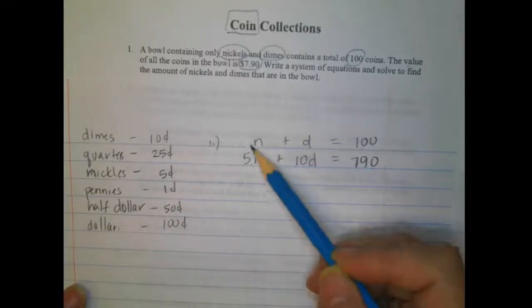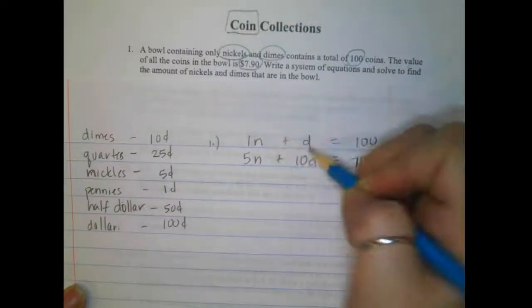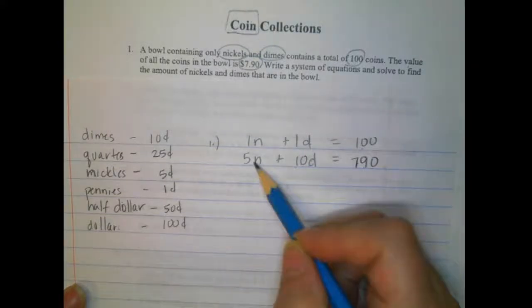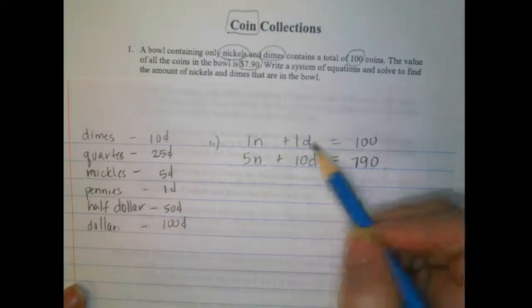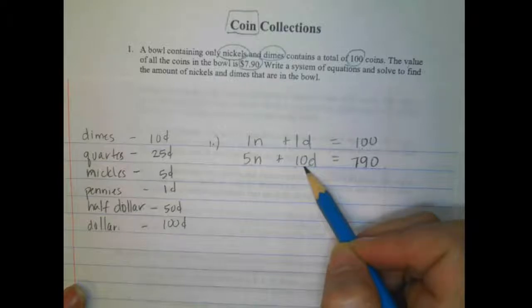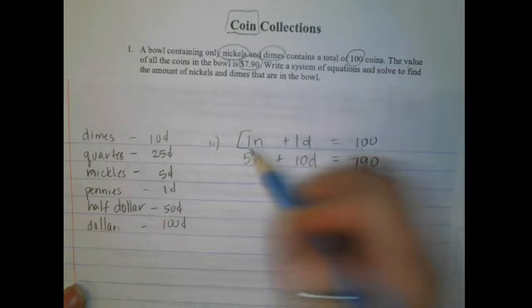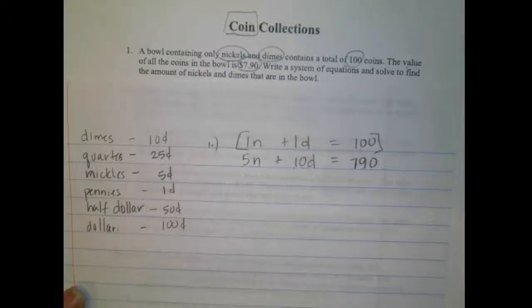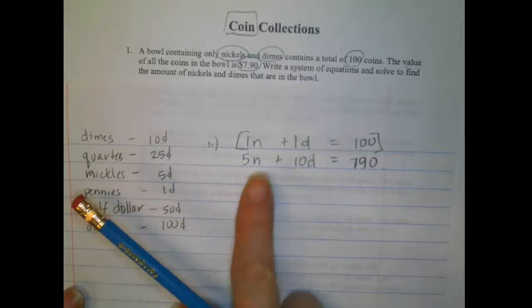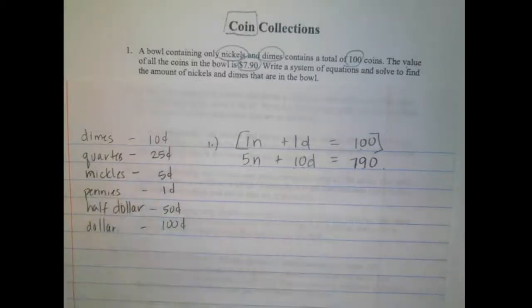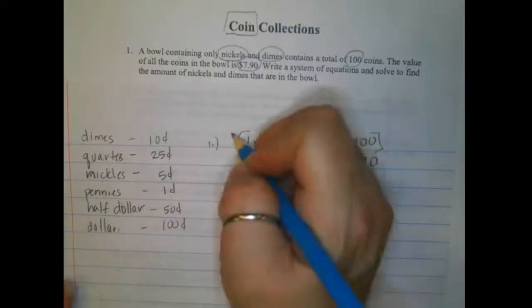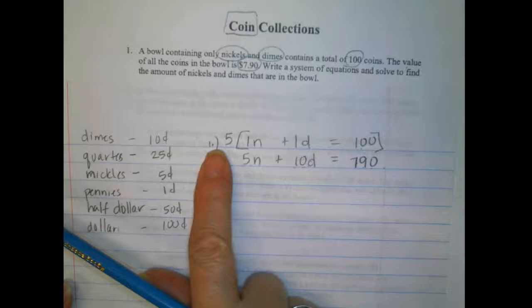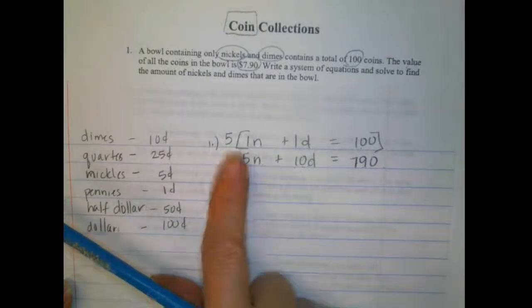So can I turn 1, because this is a 1, right? And this is a 1 right here. Can I turn 1 into 5? Can I turn 1 into 10? Yes, right? So I'm going to multiply my top row by something. What am I going to multiply it by? Do I want to eliminate nickels or do I want to eliminate dimes? Nickels? All right, so I'm going to multiply it by 5. But that's going to give me same sign. So what do I have to make that 5?